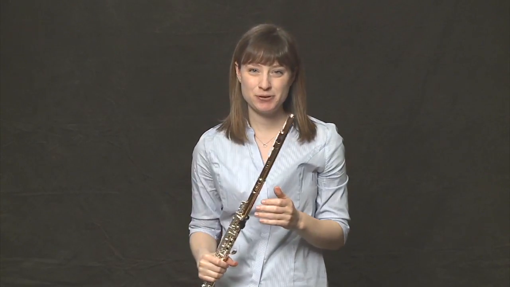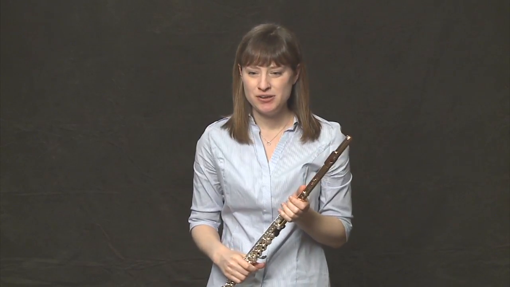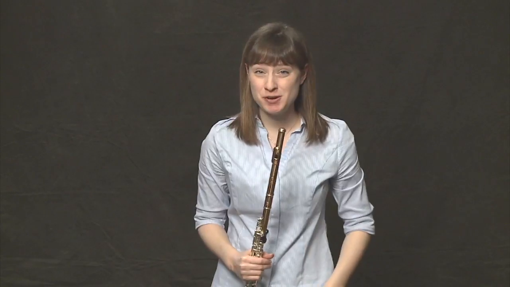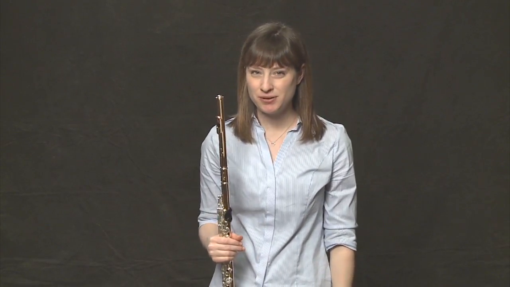Again, this exercise can be repeated as many times as you want. You could even make your own version and add whatever notes you want to play, maybe the notes in a piece of music you're learning. It doesn't have to be that one scale.